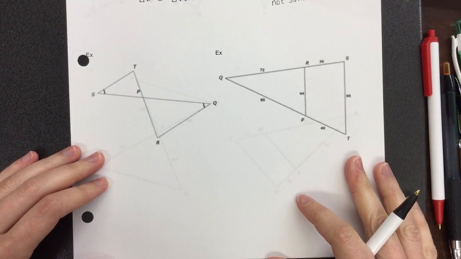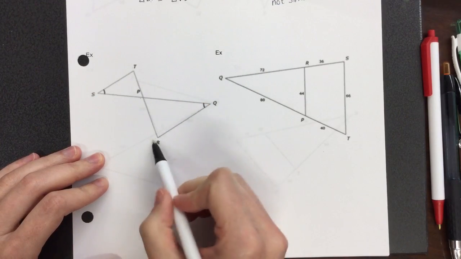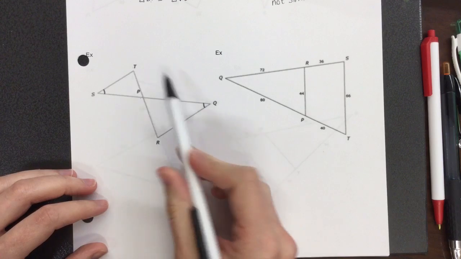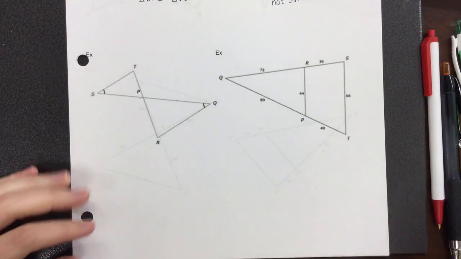Looking at the next one, we've got STP and we've got PRQ. If you look, they don't give us any side information, so we can't use side-side-side or side-angle-side. So if it's going to be anything at all, it's going to be angle similarity.